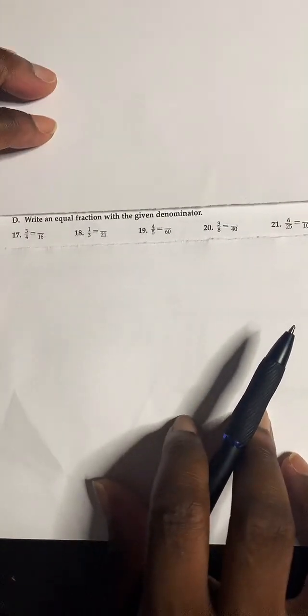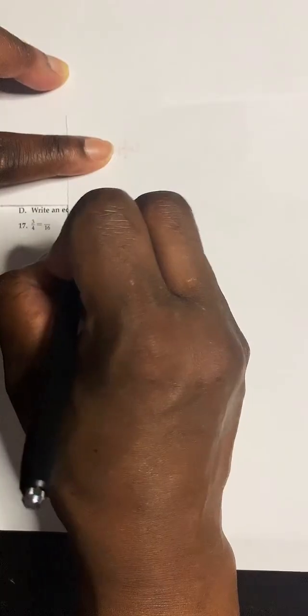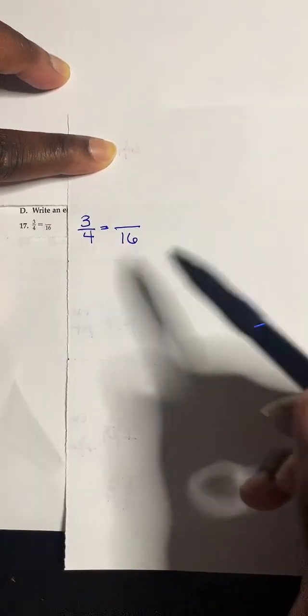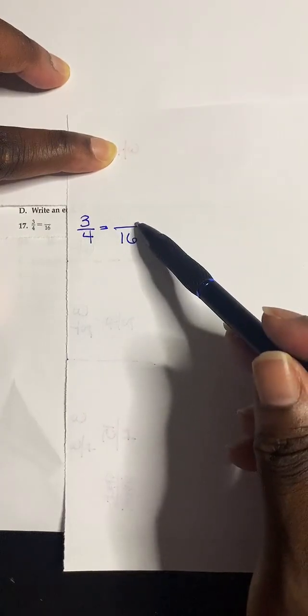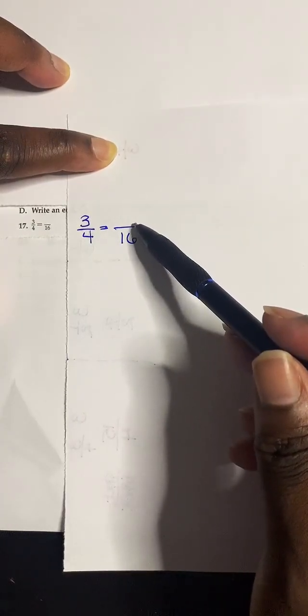Now, we basically want to write what they call an equal fraction. So if we take a look at 3/4, equals something over 16. As they get older and start getting into algebra, this blank space will actually have what's called a variable with it.